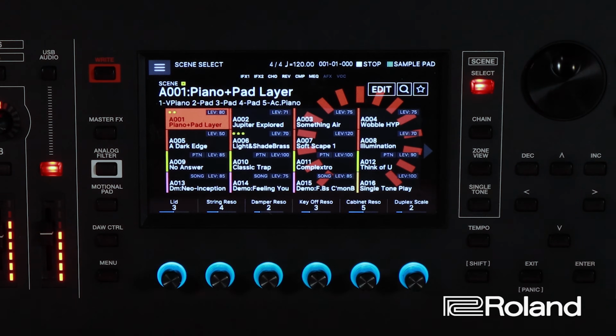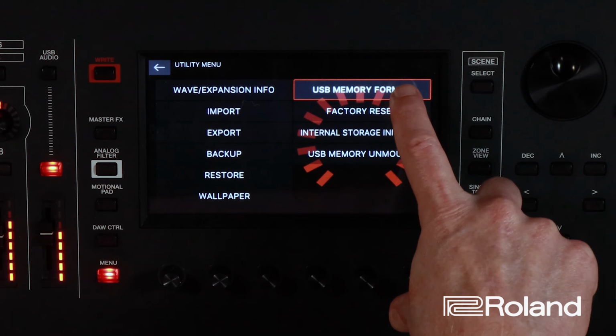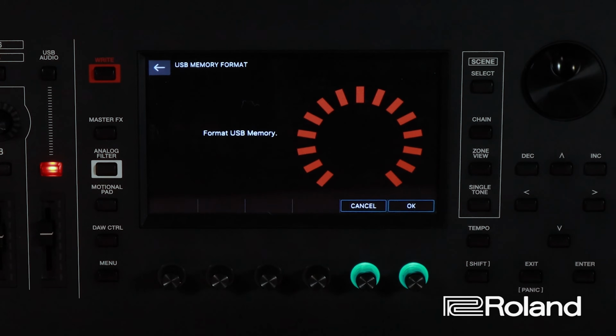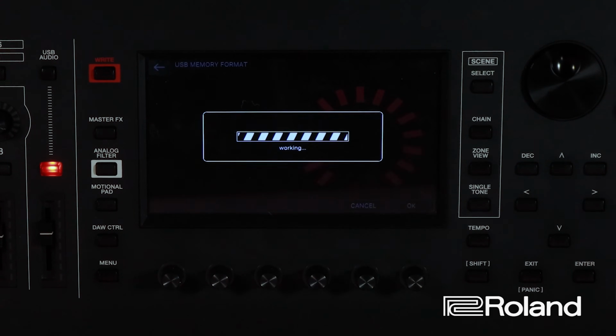Now that we have the USB thumb drive in the back of the USB memory port of the Phantom, we want to go to Menu, to Utility, USB Memory Format, and we're going to format the USB drive. Hit OK. I am sure. This will wipe the USB clean and we can start fresh.